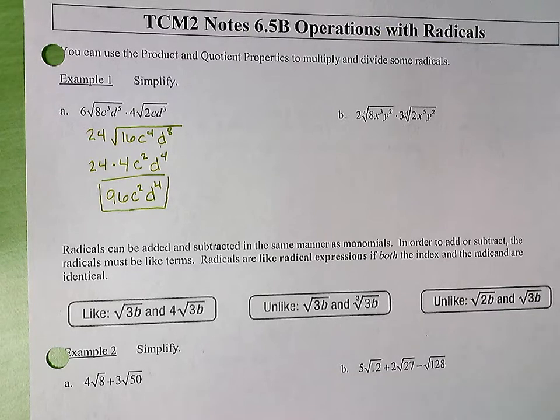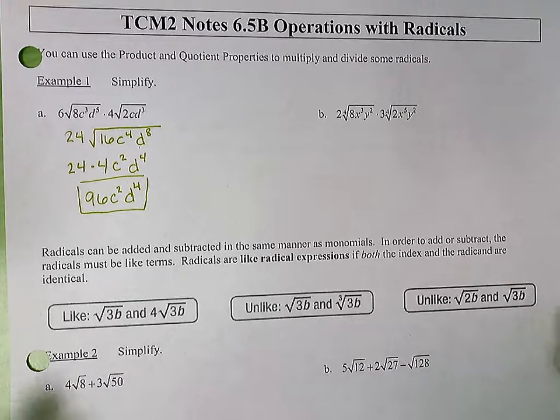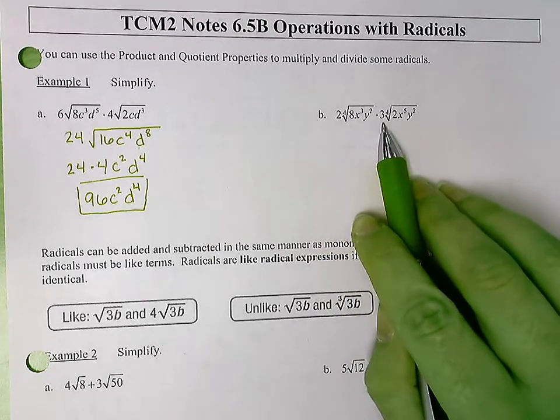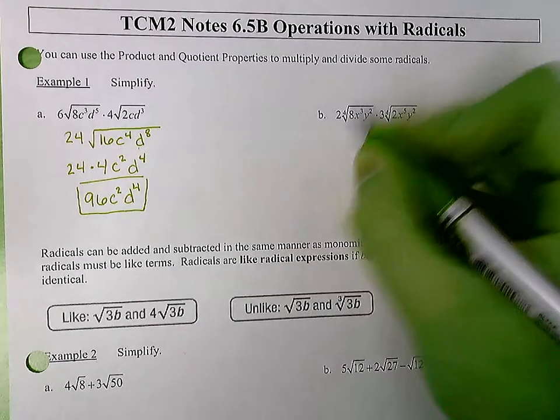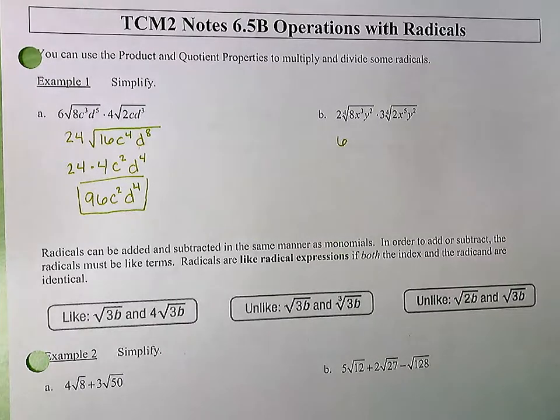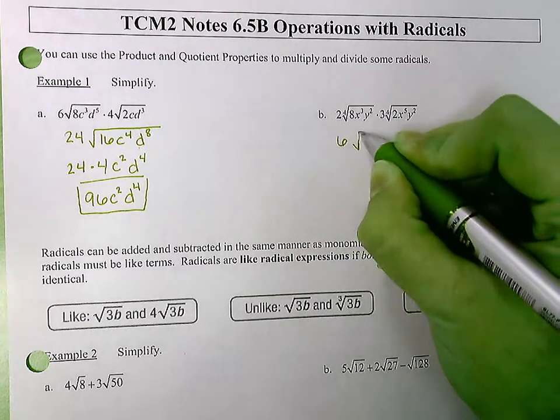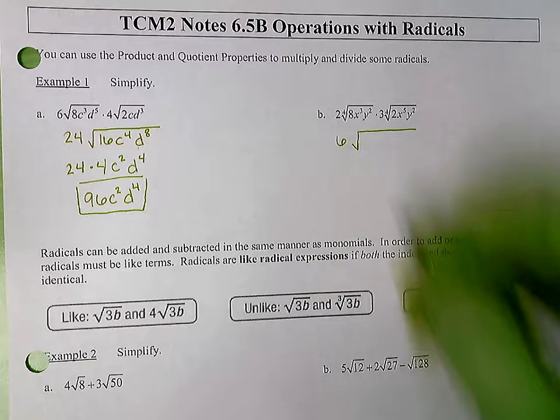All right, we're going to do another one. Letter B, again, I can multiply the numbers on the outside, so 2 times 3 is 6. I still have this radical.